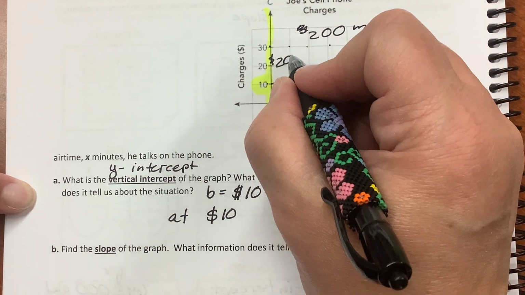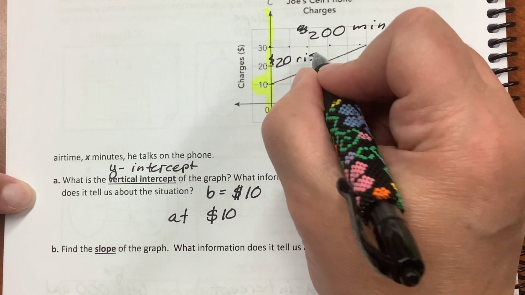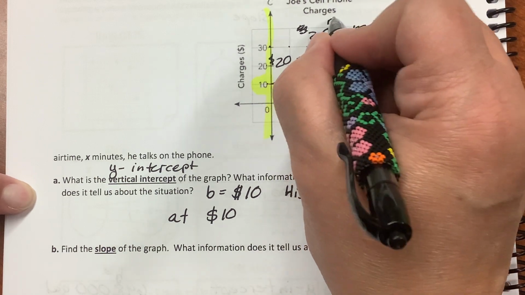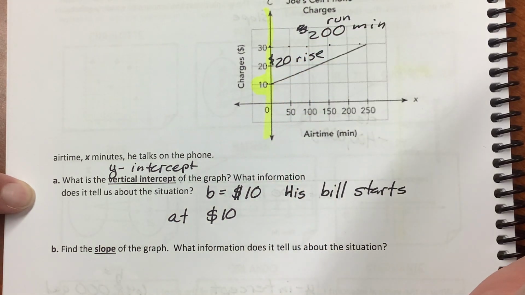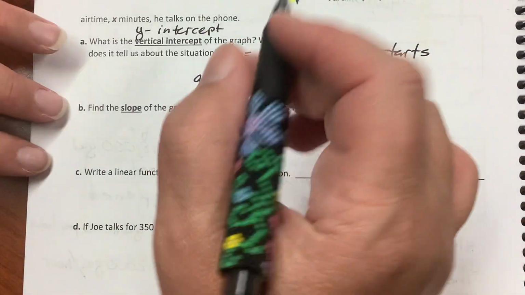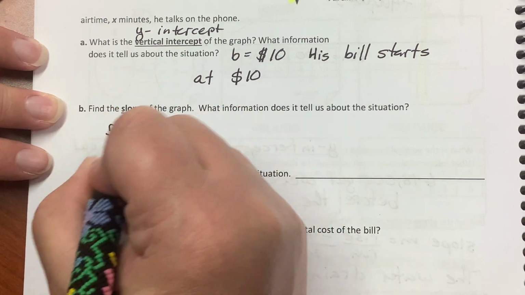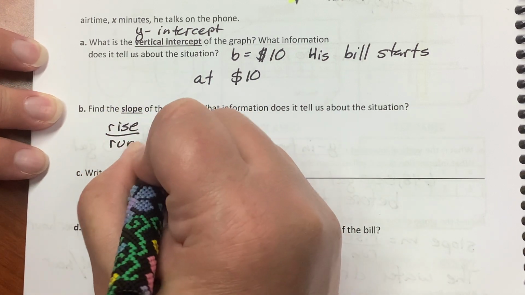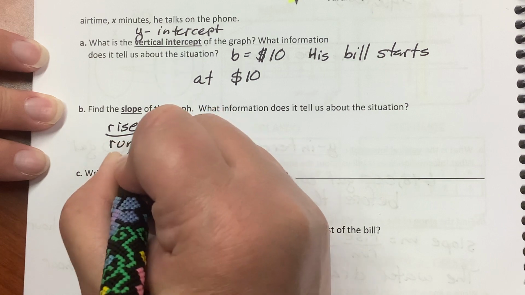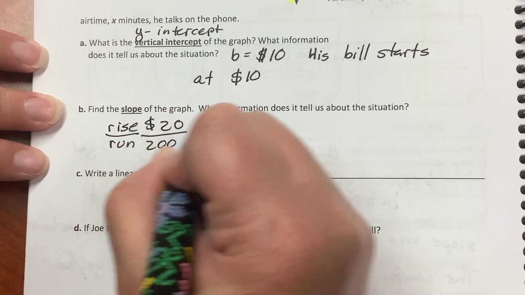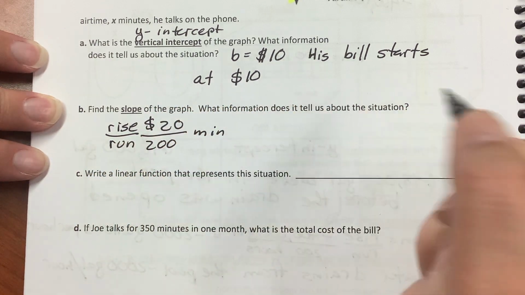So my rise is $20. My run is 200 minutes. Okay, so rise over run, 20 over 200. $20 over 200 minutes. What does that mean?